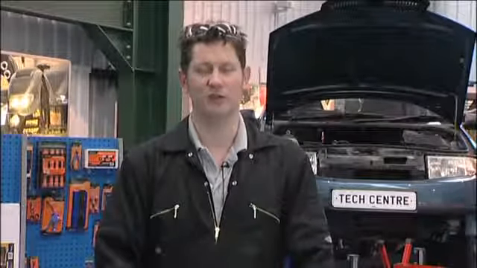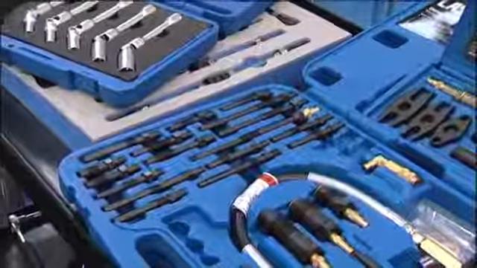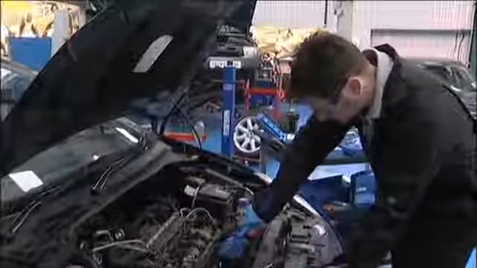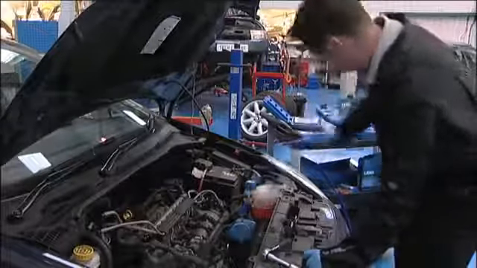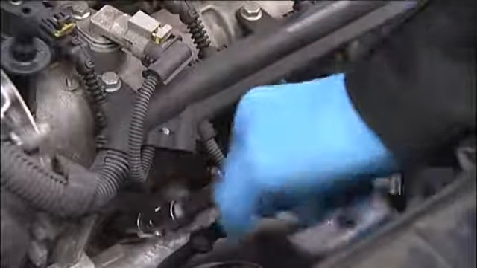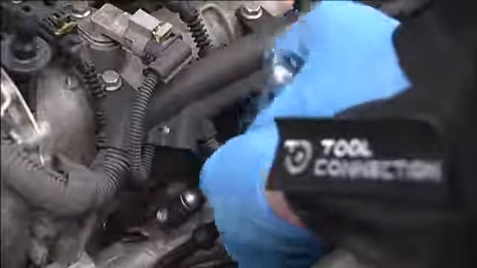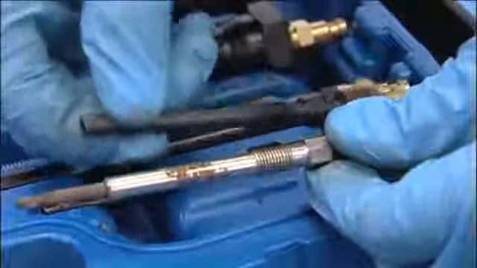Low engine compression can cause hard starting or poor performance, although this is more of a problem on higher mileage older engines. The Laser 4510 is a very comprehensive master kit which will fit the majority of modern diesel engines. To take compression readings, normally the glow plugs are removed and the correct adapter is screwed into the glow plug aperture. All the glow plugs should be removed to give an accurate compression test. The kit comes with 21 different adapters.